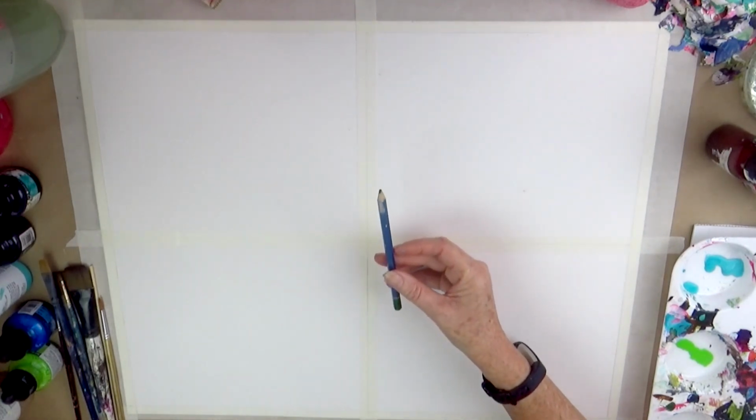So feel free to use this same colour palette if you want to experiment with it, if it speaks to you, or see if you can come up with something from your own bundle of inspiration.